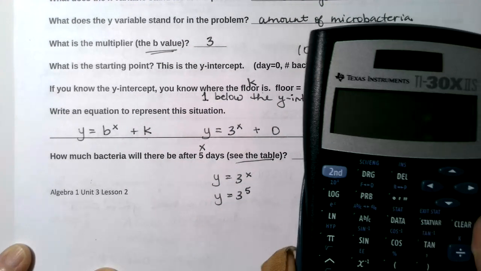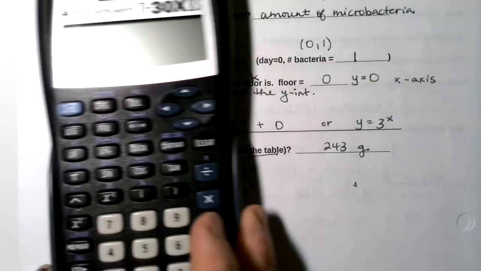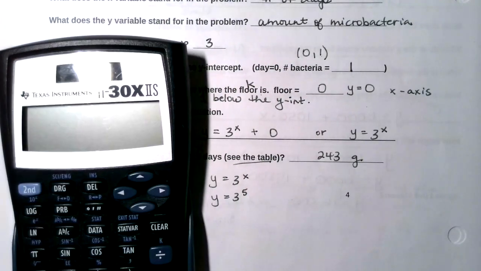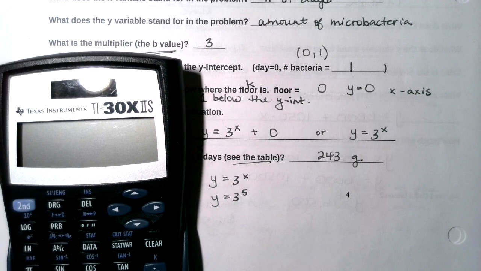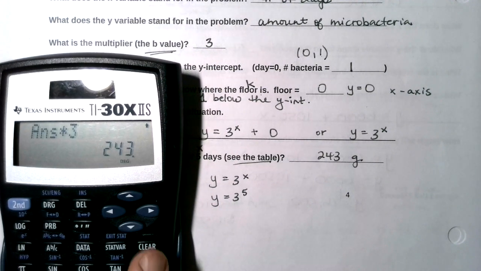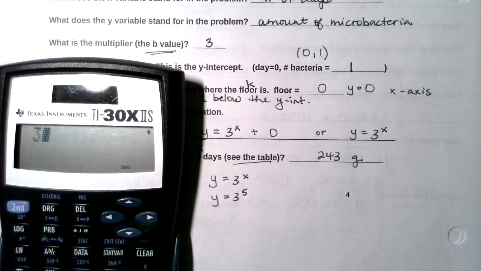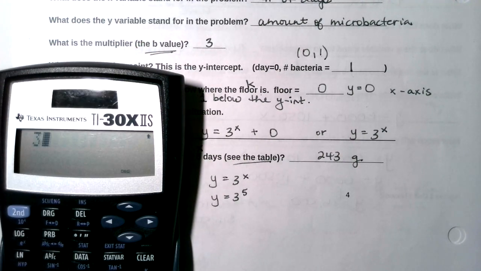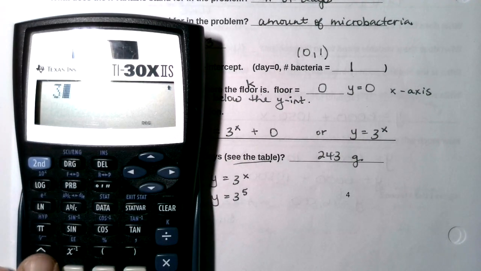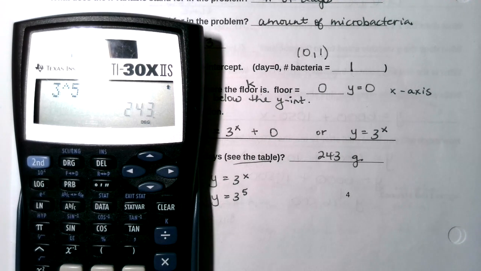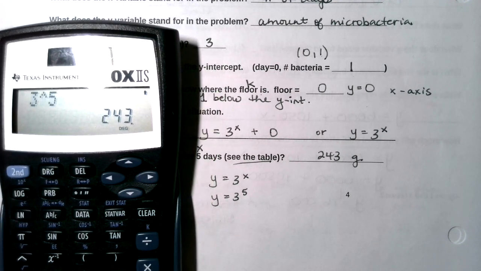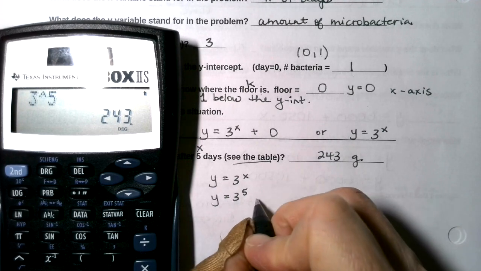And we can use our calculator to do that. Let's talk about how we'll do that. Clear that. 3, and if we're trying to raise something to the 5th power, we want to use this little caret key right there, and put in the exponent, which in this case is 5. And you can see that we do get 243.